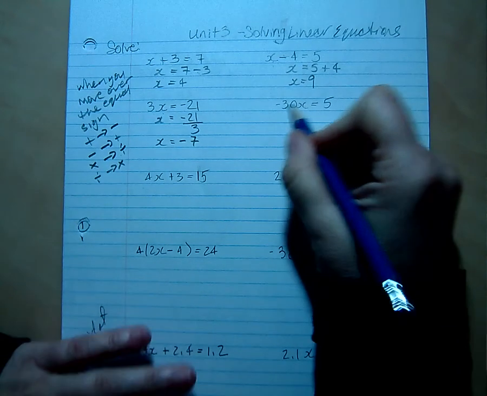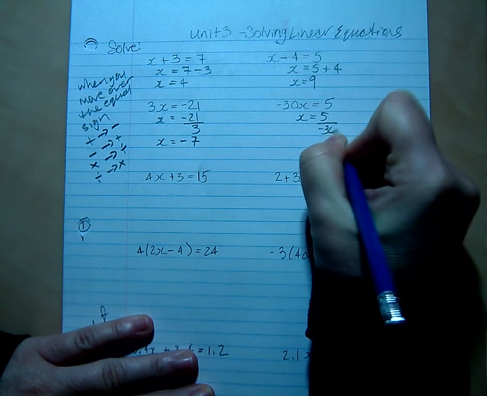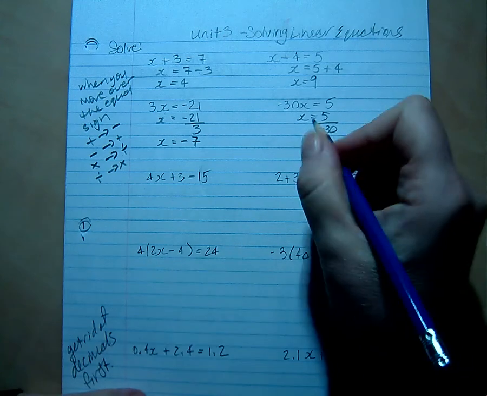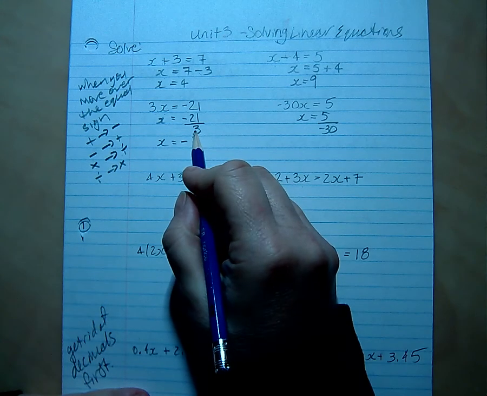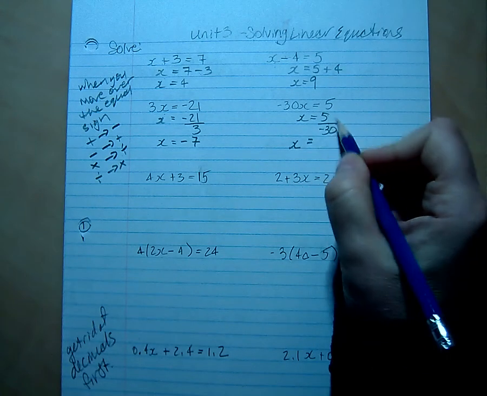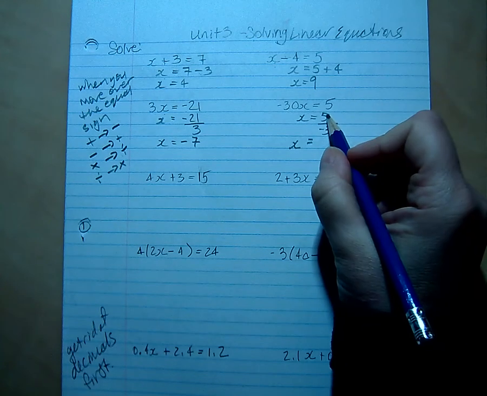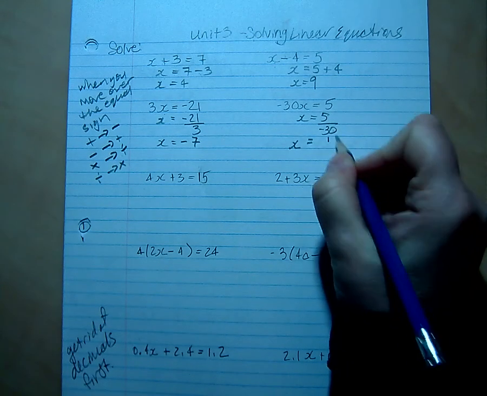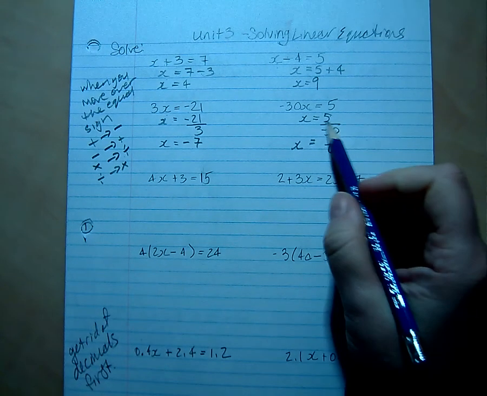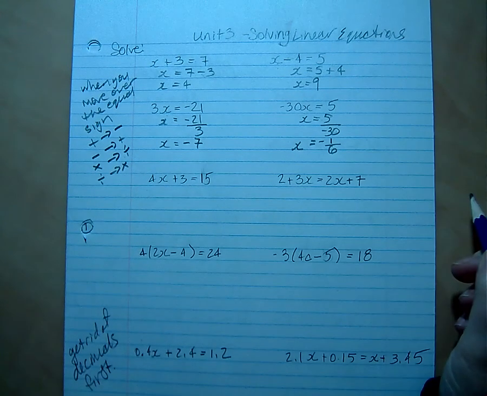Here, this is multiplying, so when we bring the negative 30 over, it's going to be divide. Now we have a fraction that we need to reduce. It doesn't go in evenly the way this did, but we can divide both numbers by 5. So let's reduce. We've got 5 goes into 5 once, 5 goes into 30 6 times. We know that from our times tables, and we know a positive divided by a negative is a negative.